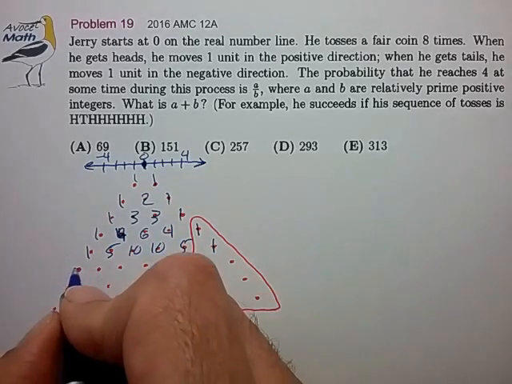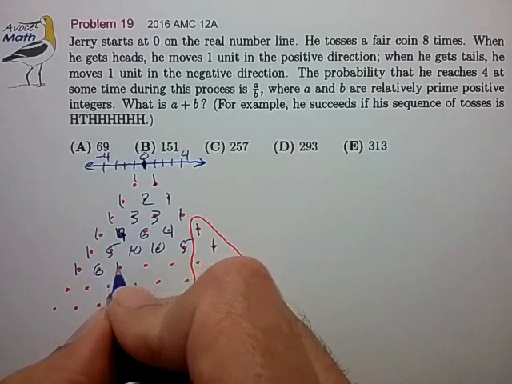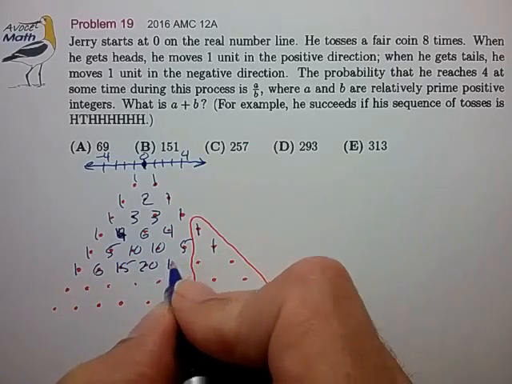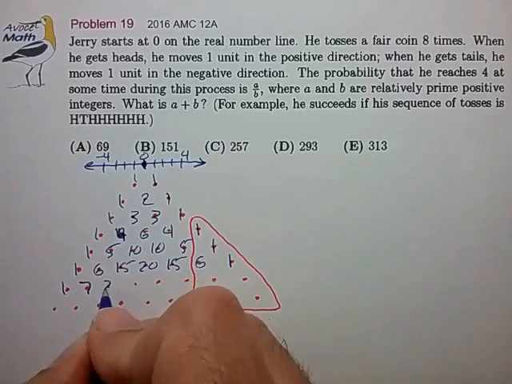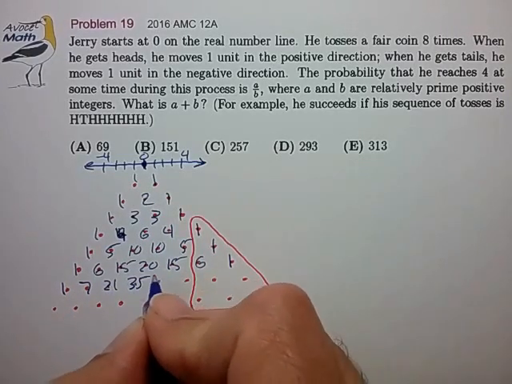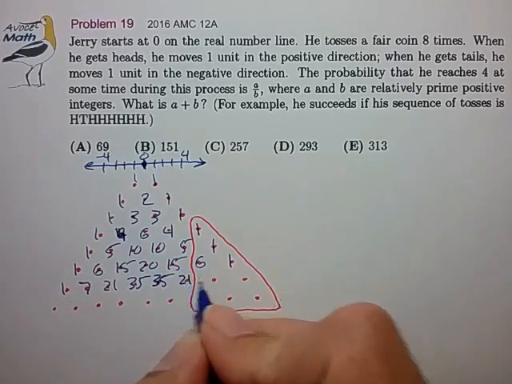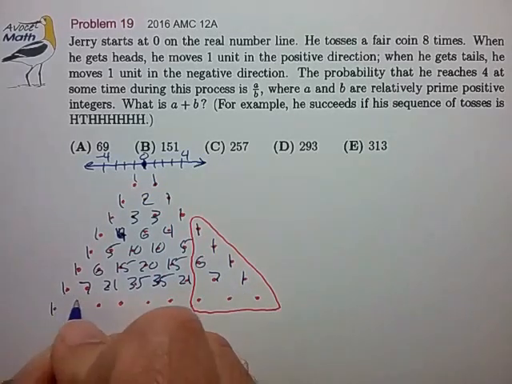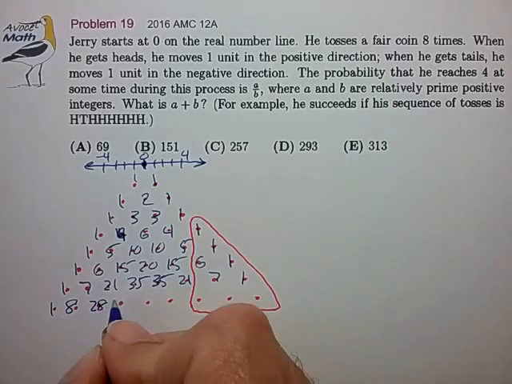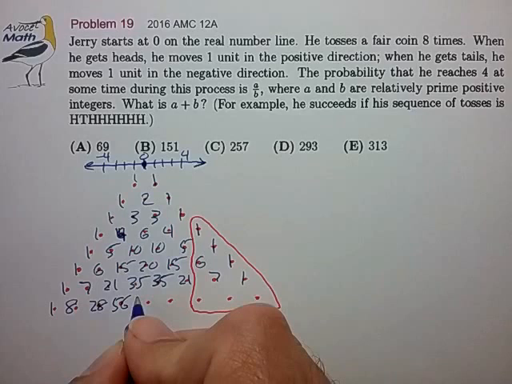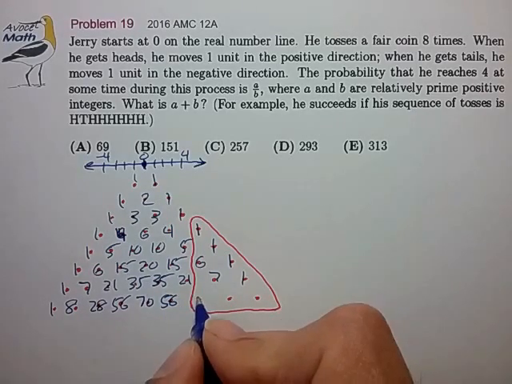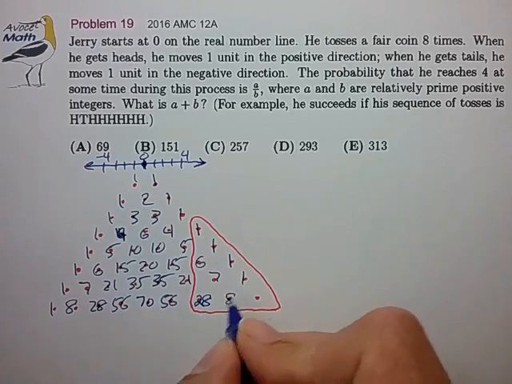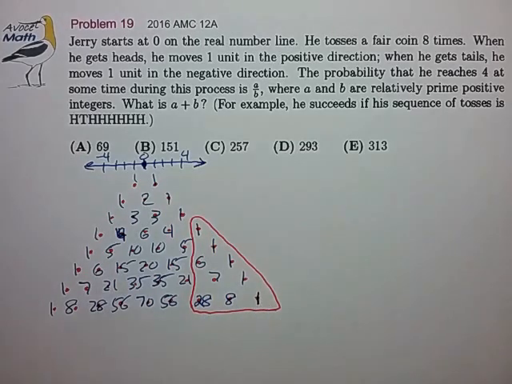I don't think we need the left side, but let me just draw it in for the heck of it. 1, 6, 15, 20, 15, 6, 1; 1, 7, 21, 35, 35, 21, 7, 1; 1, 8, 28, 56, 70, 56, 28, 8, 1. Okay, so now we can try to work this out.